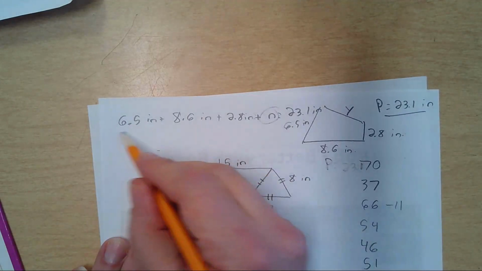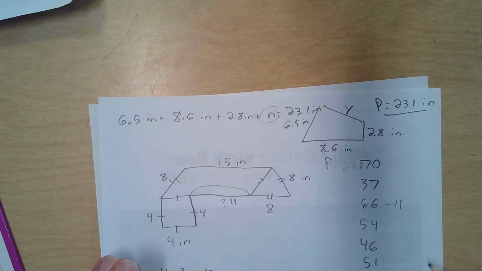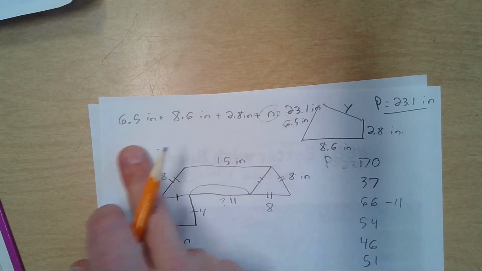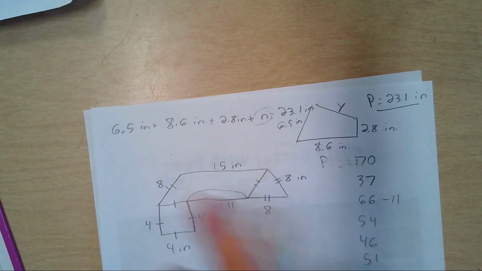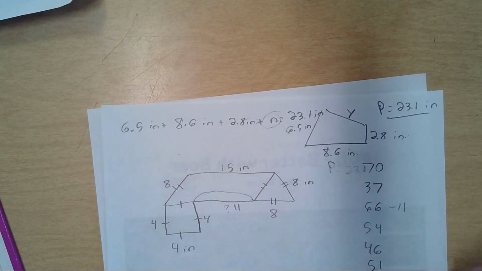But this is the equation. 23.1 equals 6.5 plus 8.6 plus 2.8 plus the variable. If you got 23.1 on this side, the variable can be on the other side. That's perfectly okay. I assure you the rest of the chapter we're not going to be writing this much stuff out. Our equations will be more condensed, but still the right form.